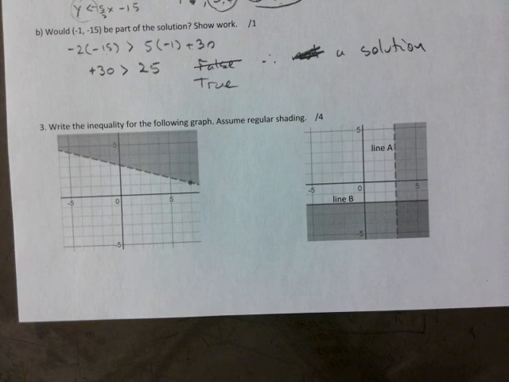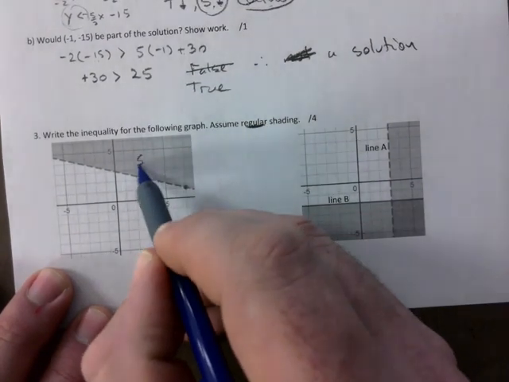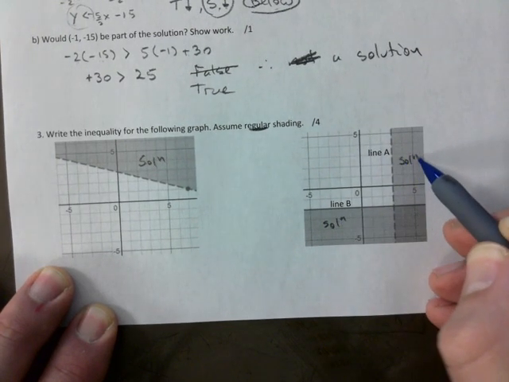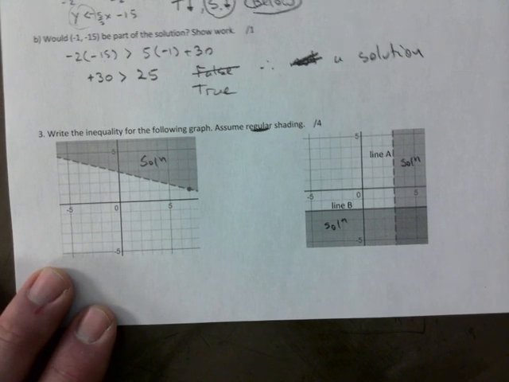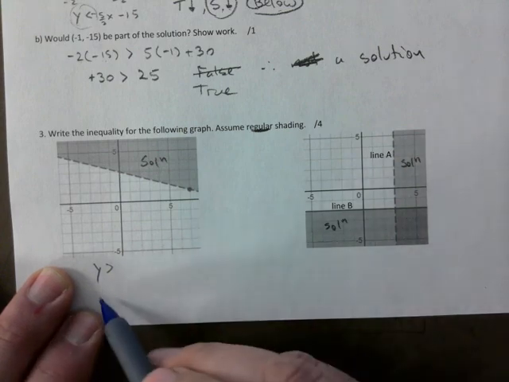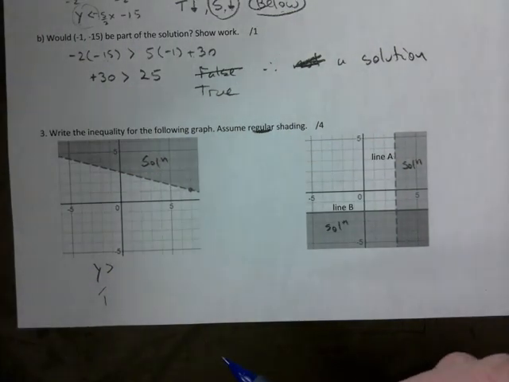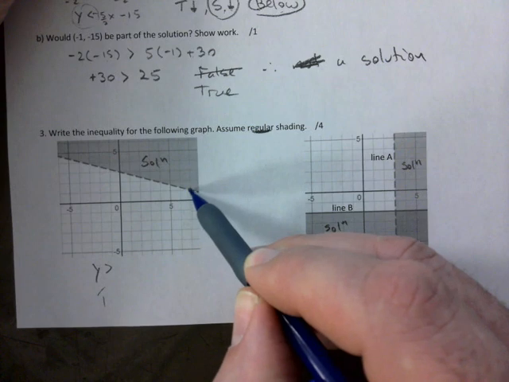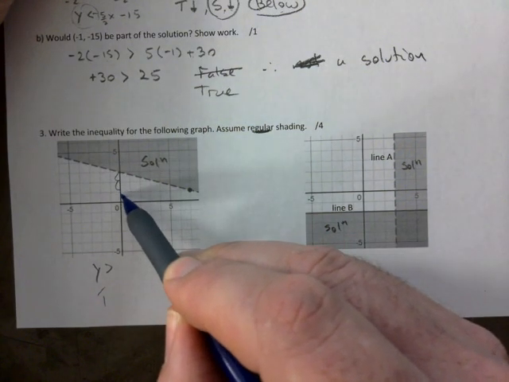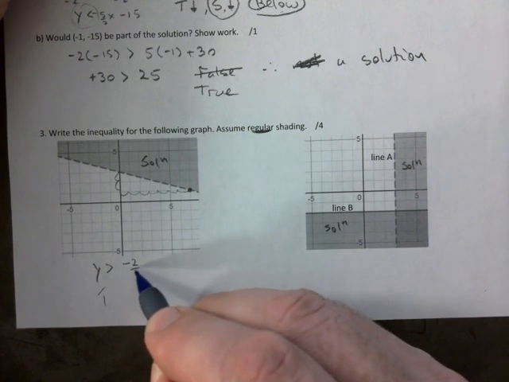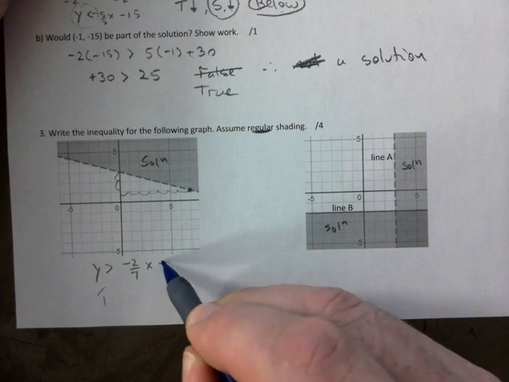All right, next, write the inequality for the following graph. Assume regular shading. When that's what they tell you, that means that your solution is actually shaded, the true region is shaded. So this would be y is greater than, dashed. So that's it. I give you a mark for that part, and then a mark for, and I will give you hints when it's harder, the C. So use the points that show up there. So 1, 2, 1, 2, 3, 4, 5, 6, 7. So this is negative 2 over 7 x plus 3.